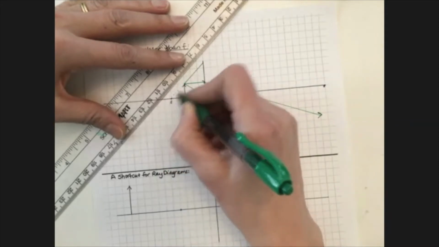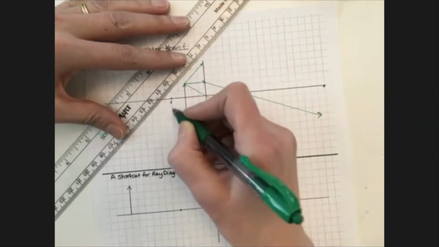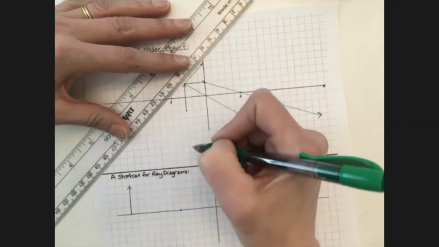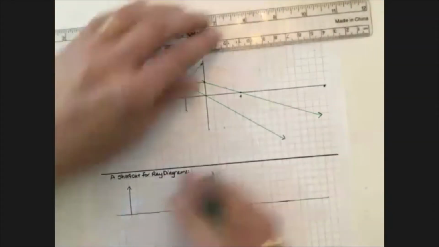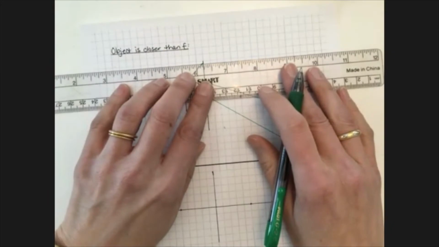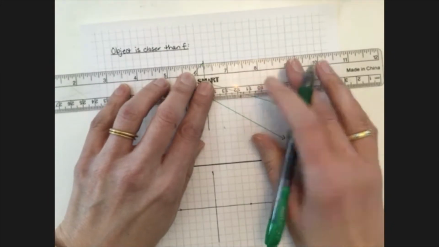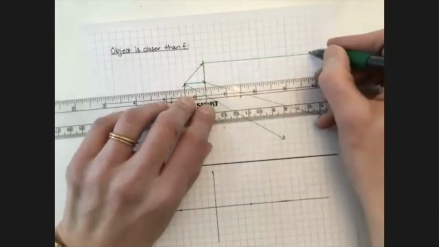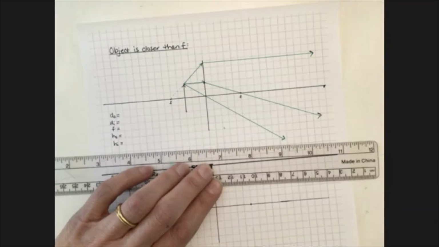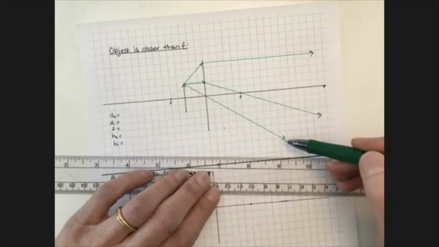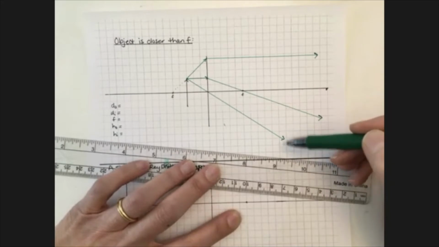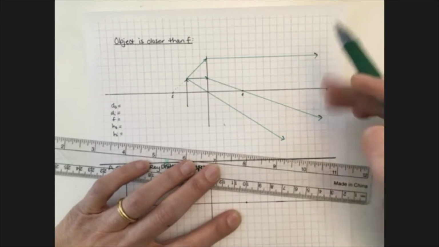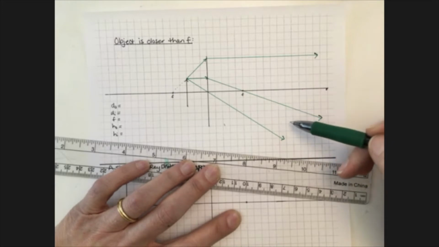So I'll draw a little dotted line to show that I lined it up with the focal point, but it doesn't actually pass through the focal point before it gets to the lens. And then that light ray is going to go out parallel. So now what? We see that we do not have an intersection over here. This is why you could not see the image on the index card, because the light rays are not all converging to a point to make the image of that point that was on the object.